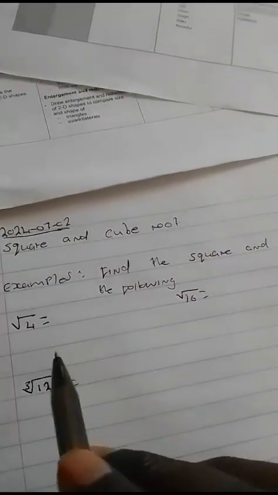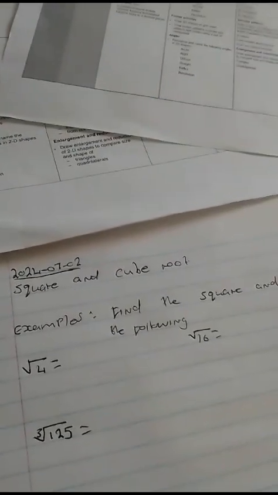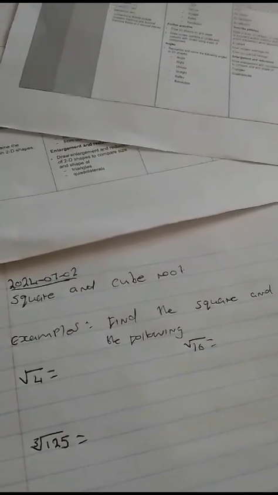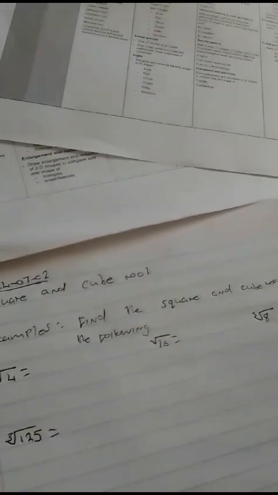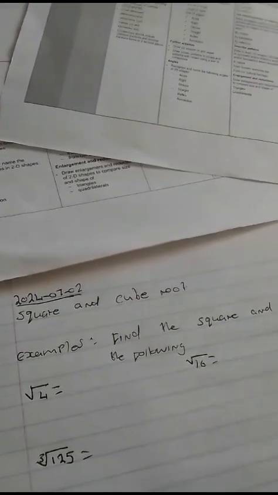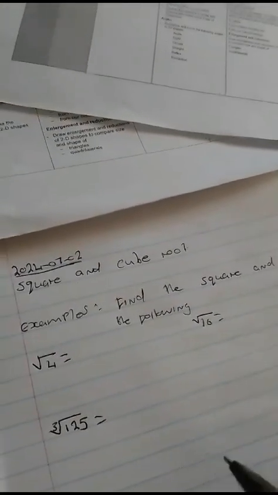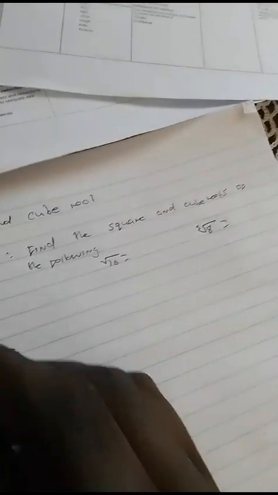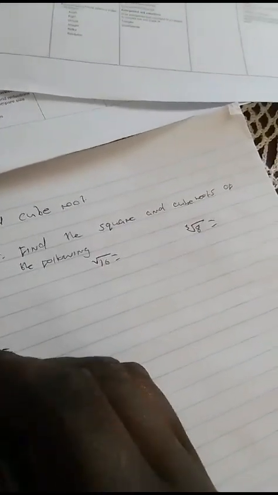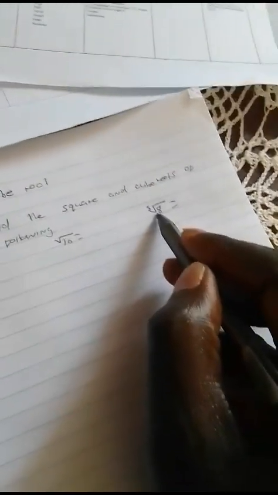Right, let's start. Today we're dealing with square root and cube root. In our last lesson, we spoke about exponents, how to simplify, compare, and calculate with exponents. Today, I want us to deal with one of the subtopics of exponents, finding square roots and cube roots. You will remember in class when I was teaching you about this, this is a square root sign, and this is a cube root sign.